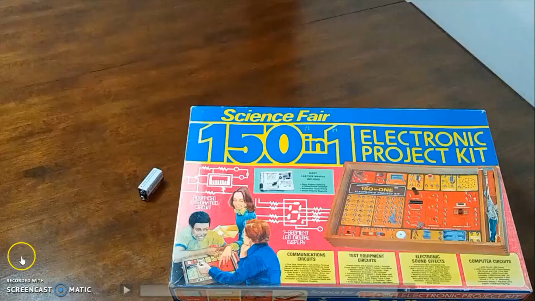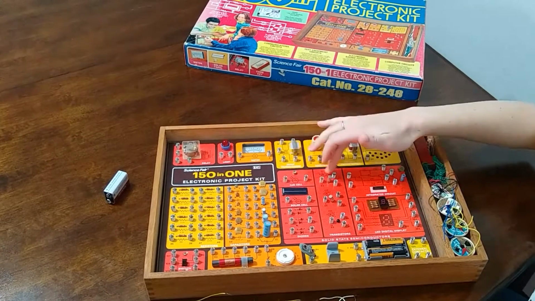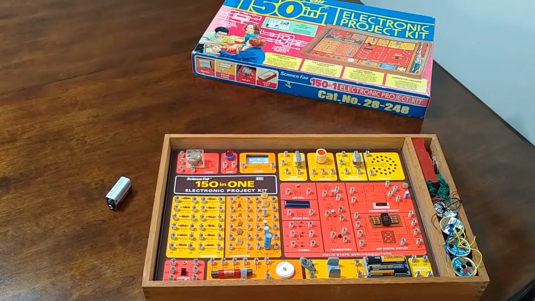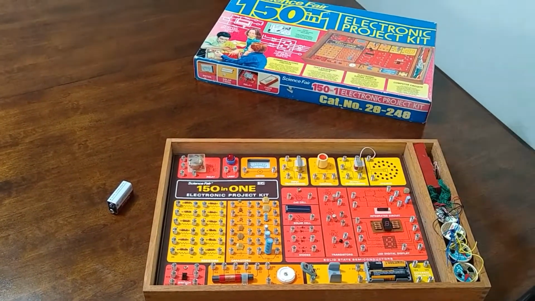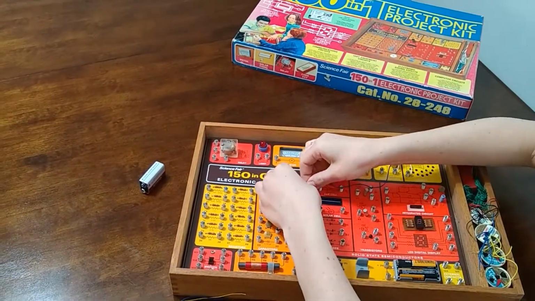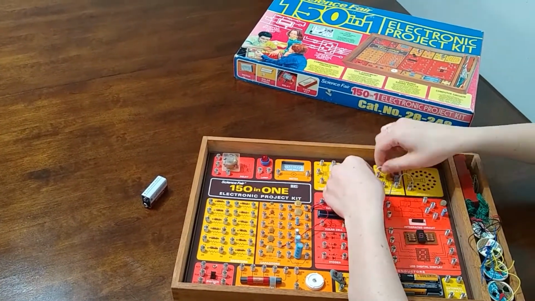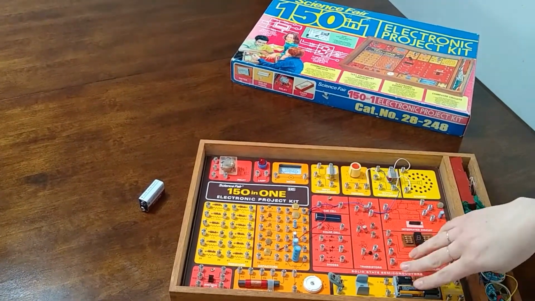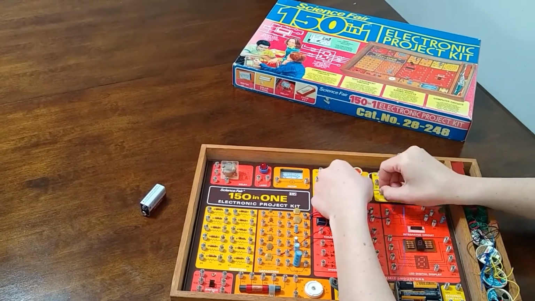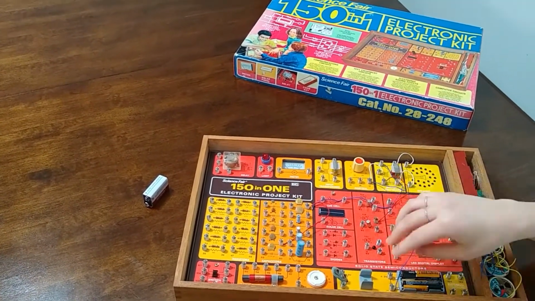Let's look at an example. For this example, we're going to use this 151 electronic project kit that I borrowed from my dad. It's a vintage kit from about the 70s, bought from Radio Shack. In this circuit that we're going to create, it has 3 resistors, 3 capacitors, one 3-volt battery, which consists of 2 AA's, 1 speaker, and a transistor.